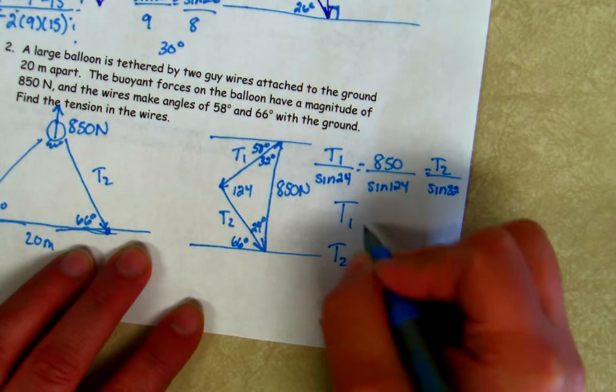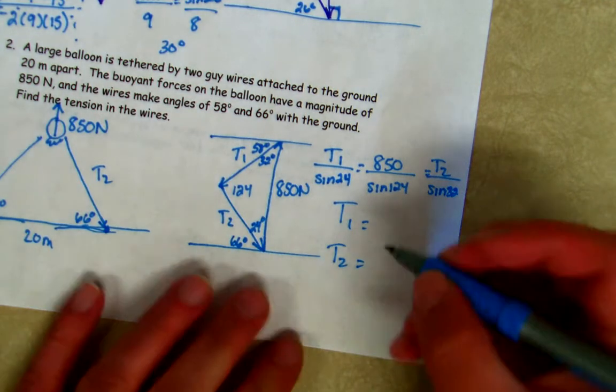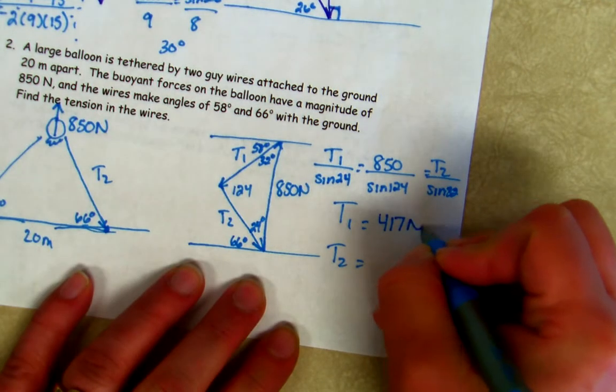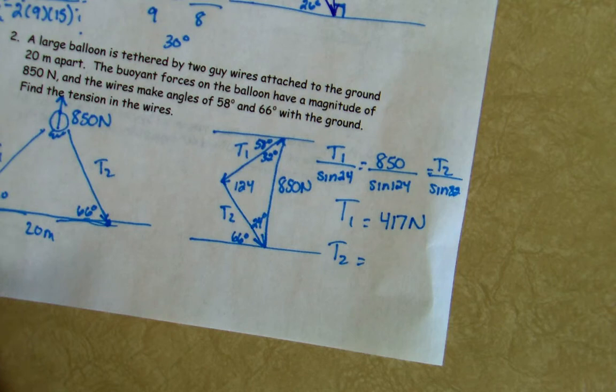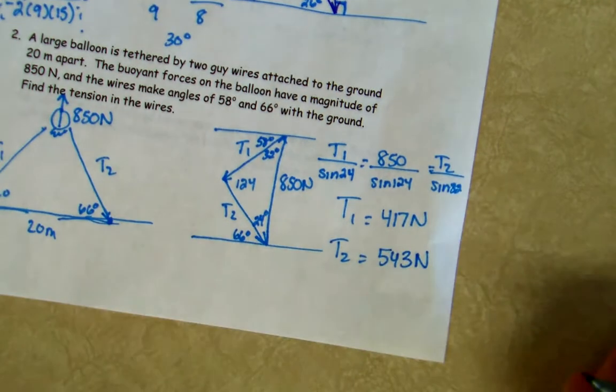I'm just going to cross multiply with my calculator out of there to get my two answers. So 850 times the sine of 24 divided by the sine of 124 gives me 417 newtons. And 850 times the sine of 32 divided by the sine of 124 gives me 543 newtons.